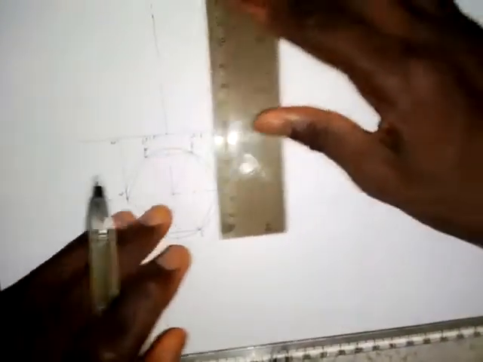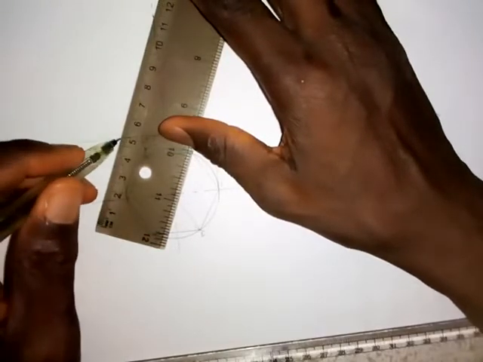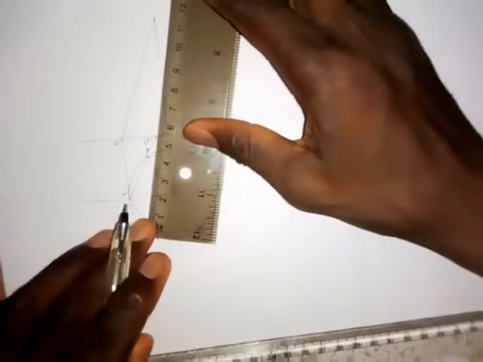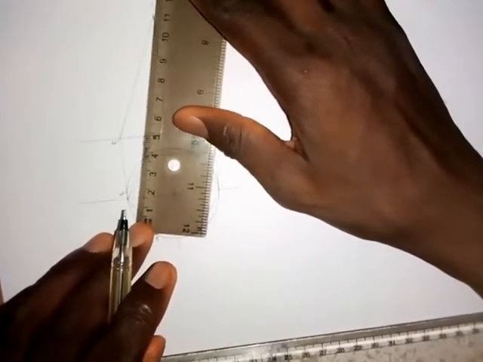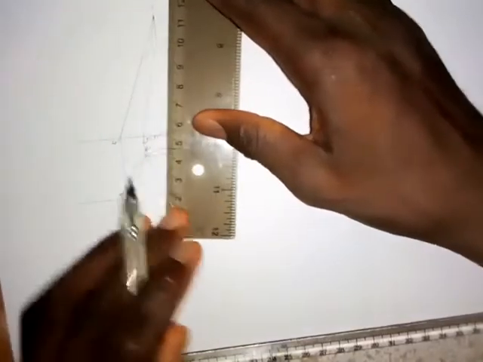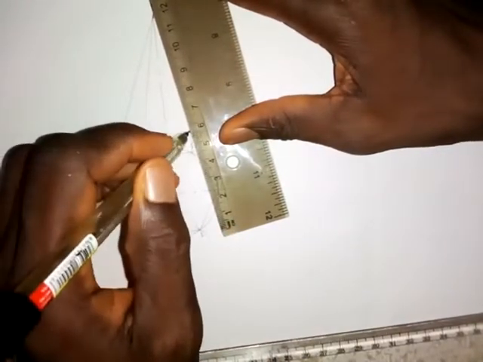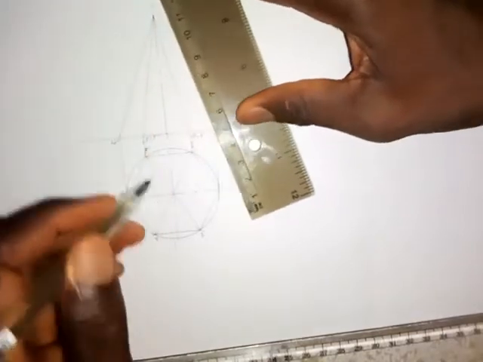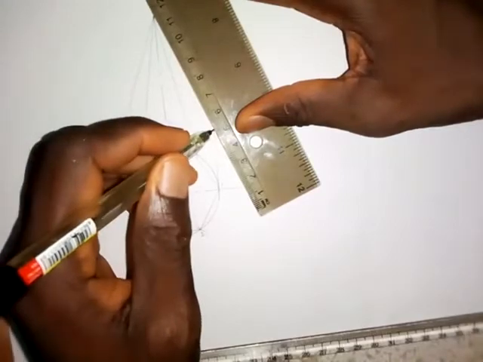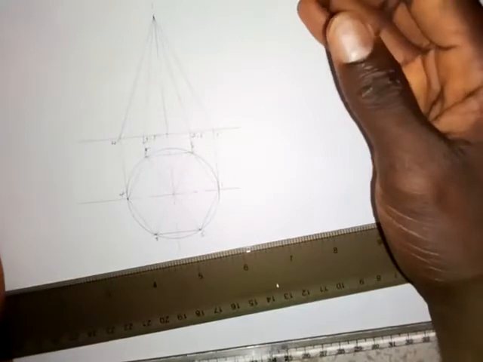Okay, so we are going to join point 4 prime with the height of the pyramid where we have that 60. So join it like this. Then 3 and 5, join it with the height of the pyramid, point 2 and 6. So join it to the height of the pyramid, and the last one is point 1 prime. Join it with the height of the pyramid like this. Okay, so this is the front elevation of the pyramid.